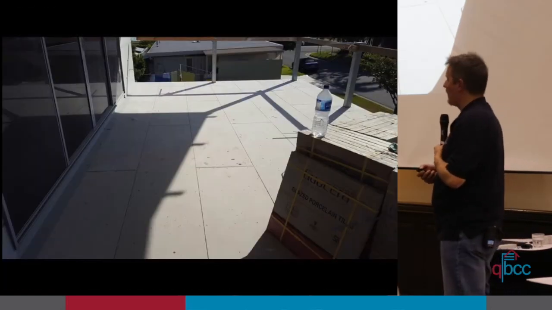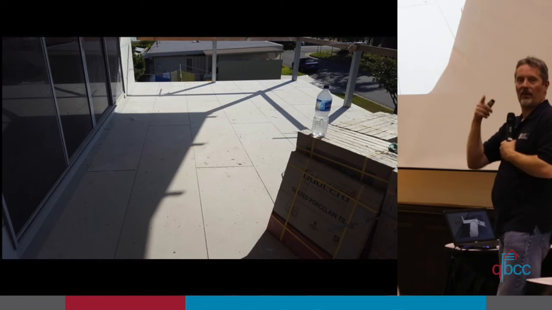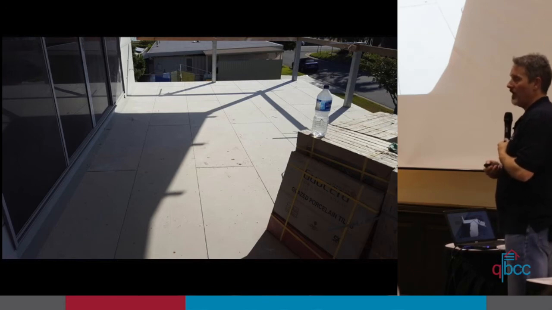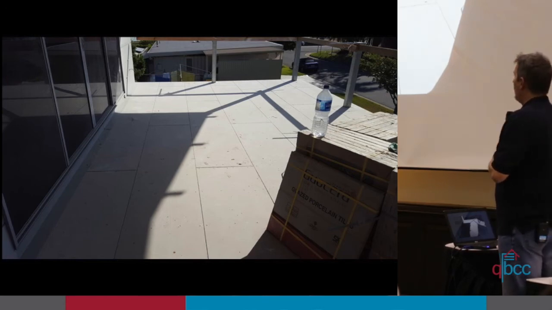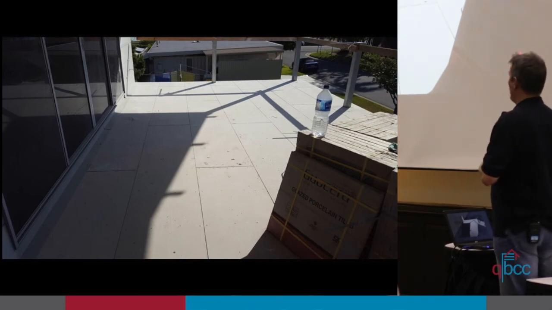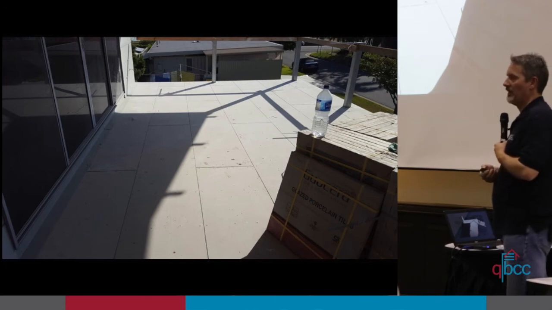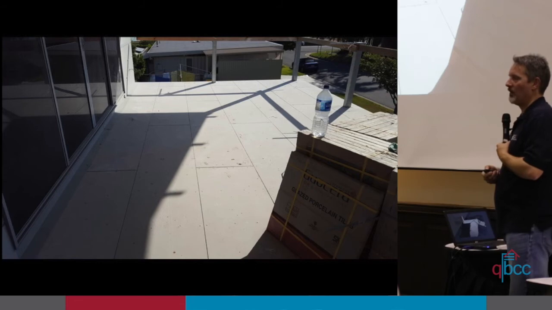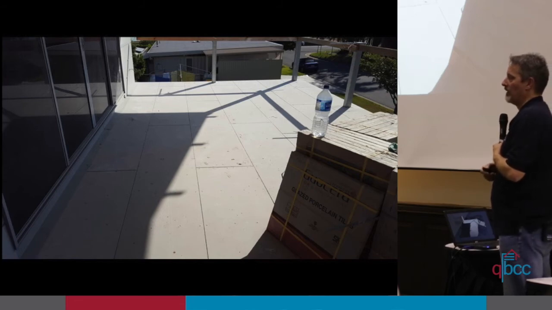All right, so let's have a look at a Scyon deck. Can you see it right from there, mate, when I stand here? So the idea on this job is to put a membrane on and then direct fix tiles. Right? So other than the fact that someone's decided to put the tiles on there already and the fact that it's completely flat with no fall, what's wrong with that picture?